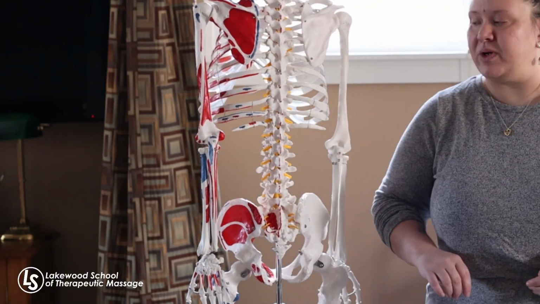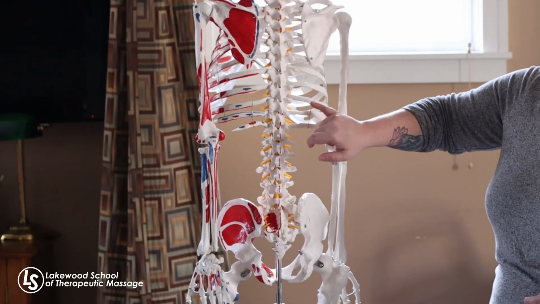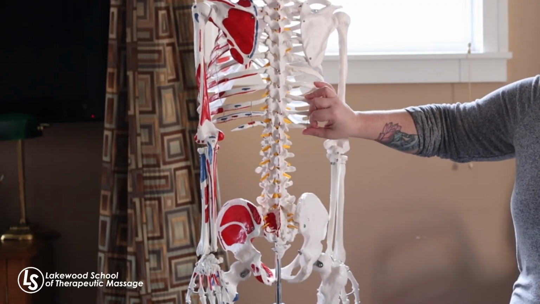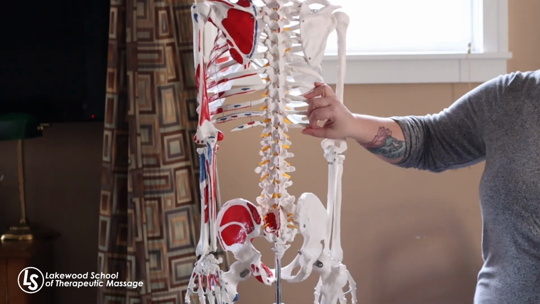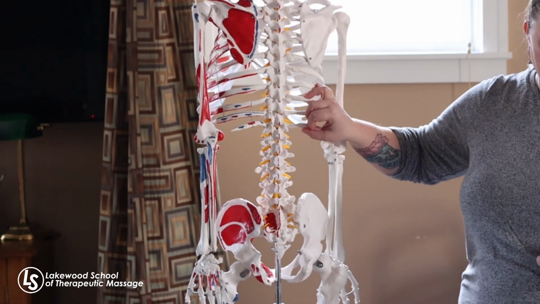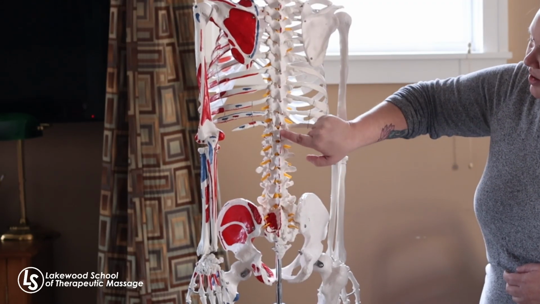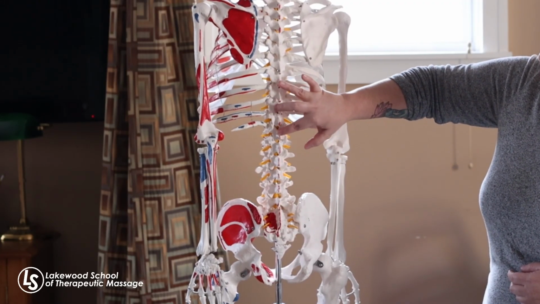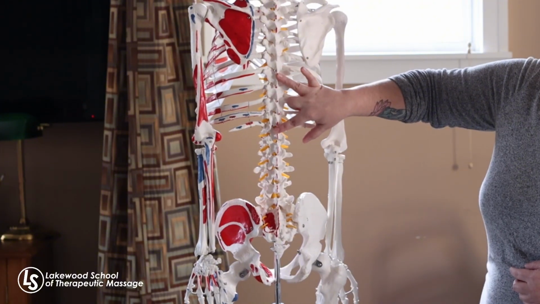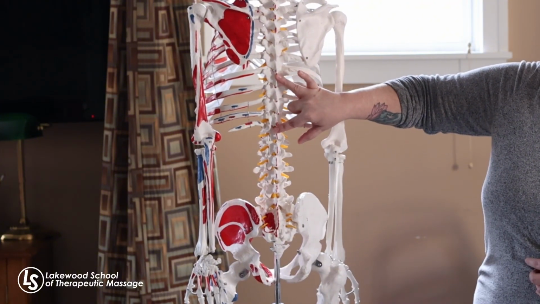The last 3 to 4 ribs. So 1, 2, 3, and 4 here. And the spinous processes of the last 6 thoracic vertebrae. So 5, 4, 3, 2, 1. 1, 2, 3, 4, 5, and 6. So this is the spinous processes of 6 through 12.